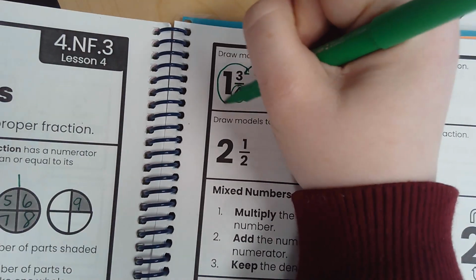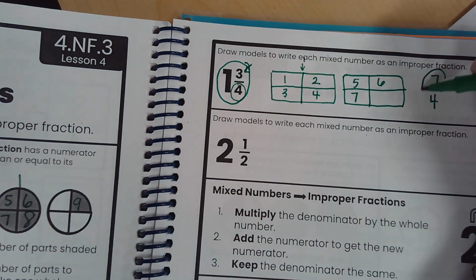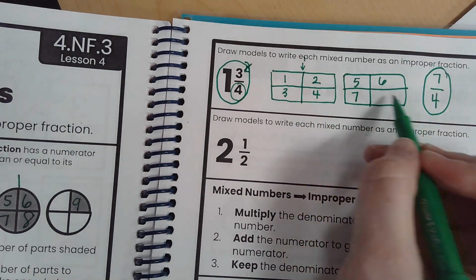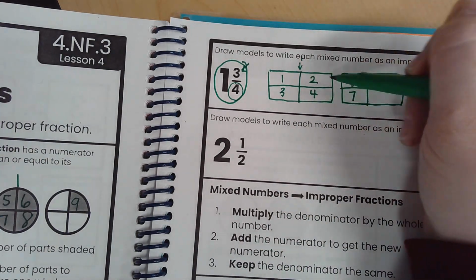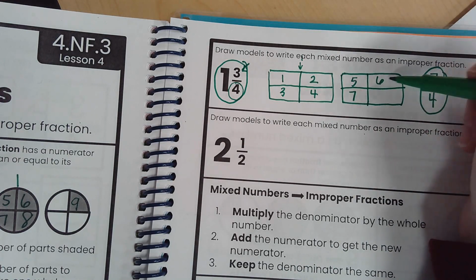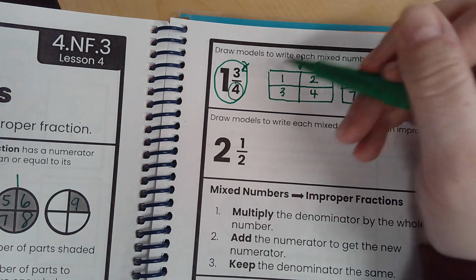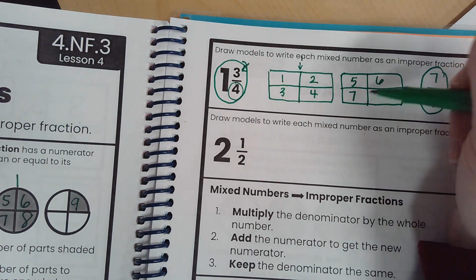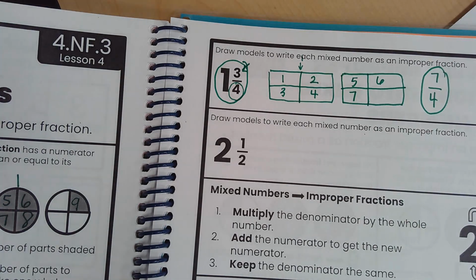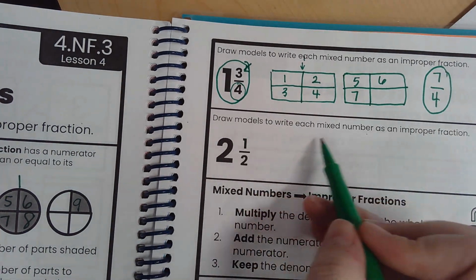So here's the mixed number. Here's our improper fraction, and then this is just our model, and you can see here is 1 complete whole, and then this is 3/4, and we didn't count this one because we only had 3/4. 1, 2, 3, and that's the 4th piece, okay?